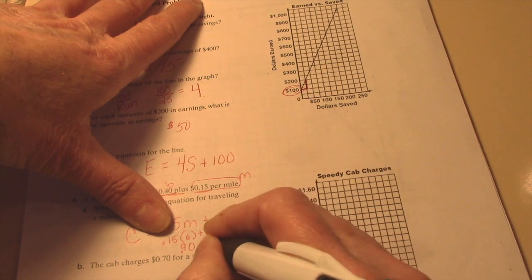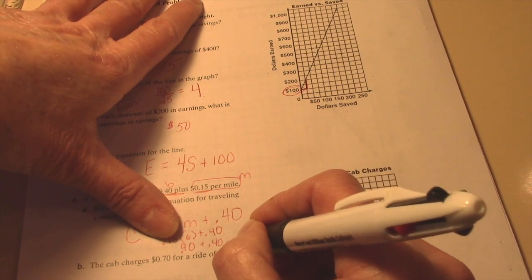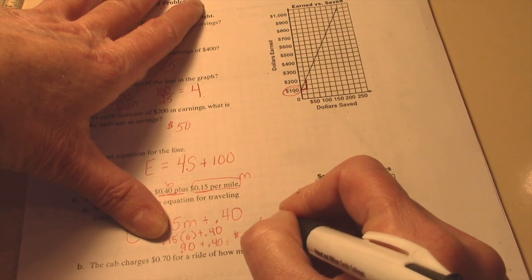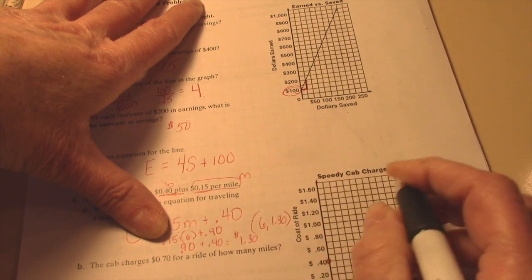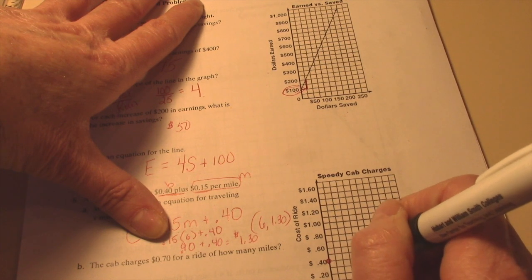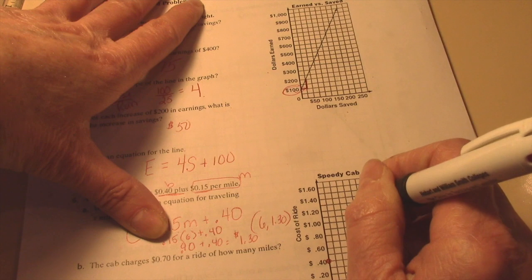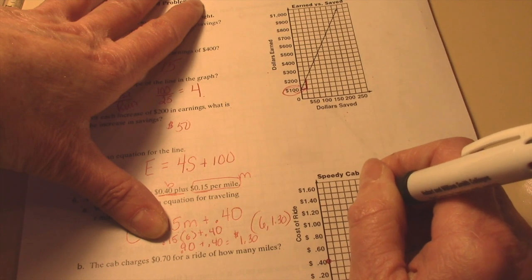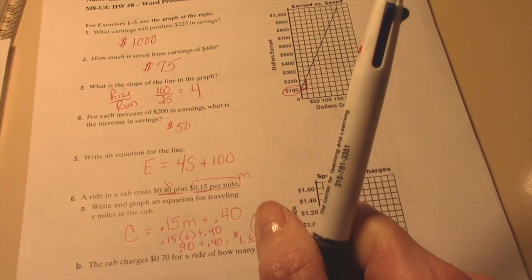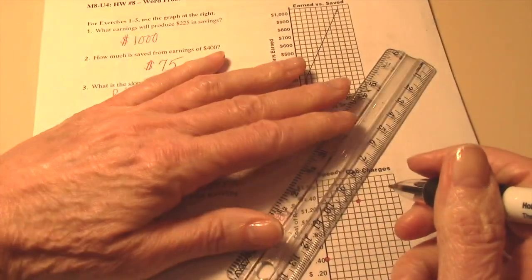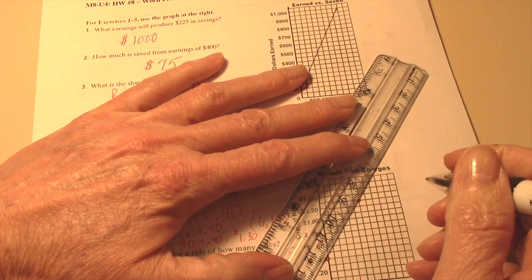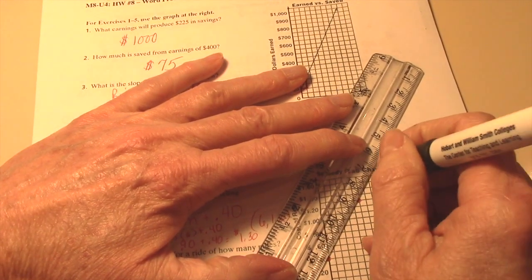When I add those up, I get 1.30, right? So at 6, it's 1.30. So over here at 6, I go up to 130 right there. And now I have my dots. Once I have 2 dots, I can connect those dots and make the line. But be really accurate here.